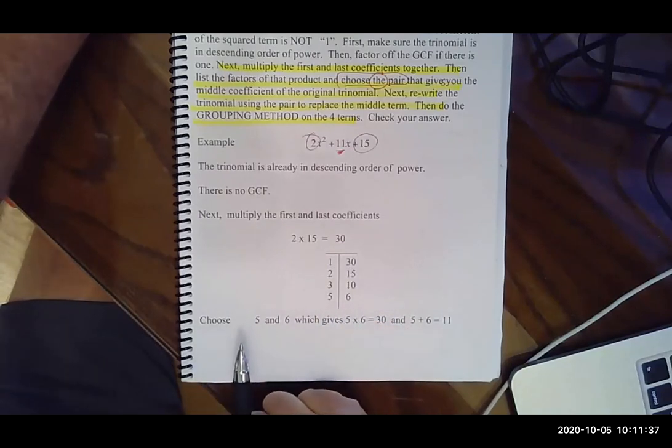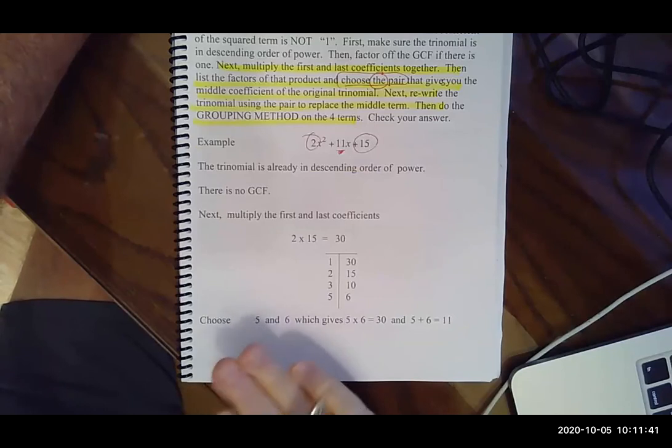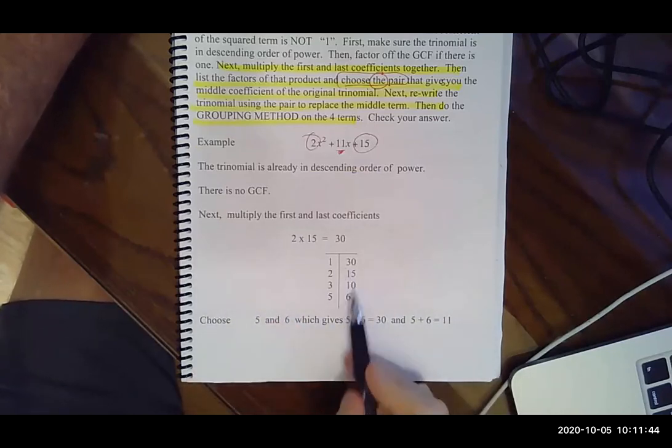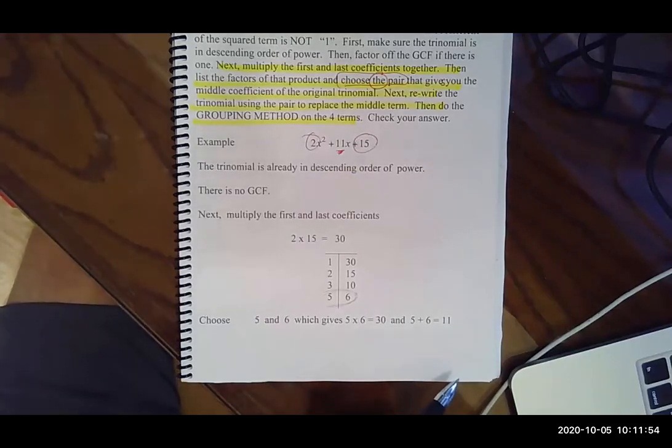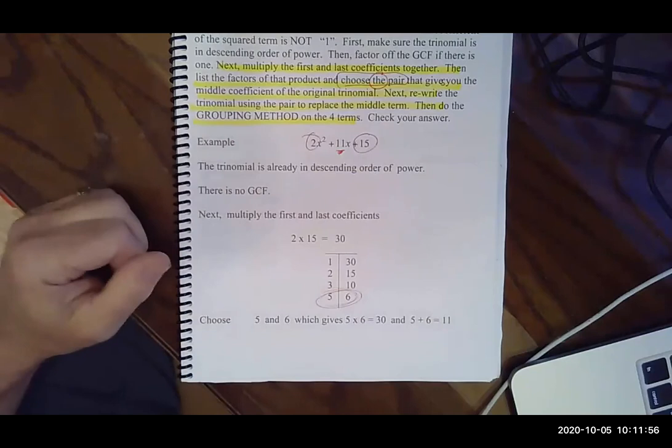By the way, you pick a pair that could either add or subtract to give it to you. Sometimes you're looking and say, oh, there's the winner, which is true, but it could be that you subtract them and it gives you that middle. So be mindful of that. Okay, so I'm picking that one.